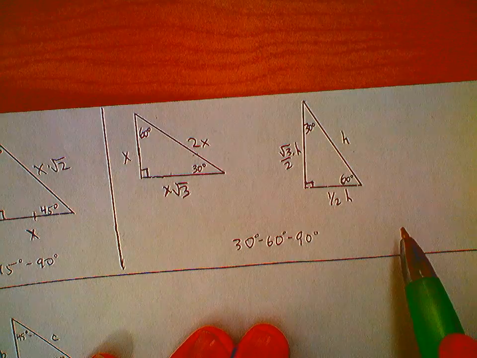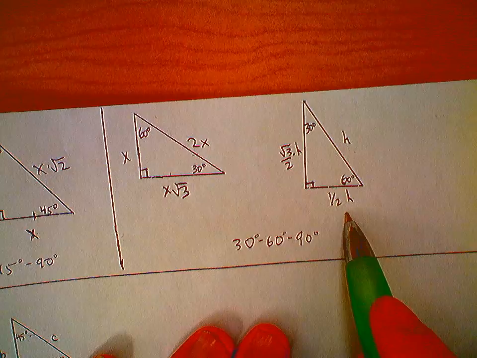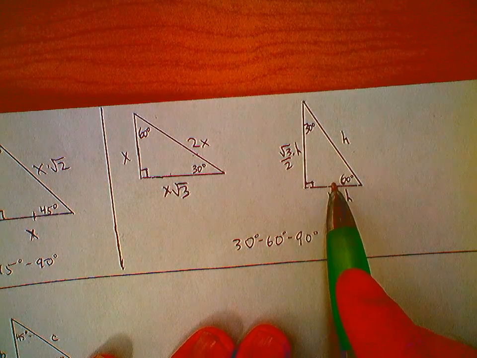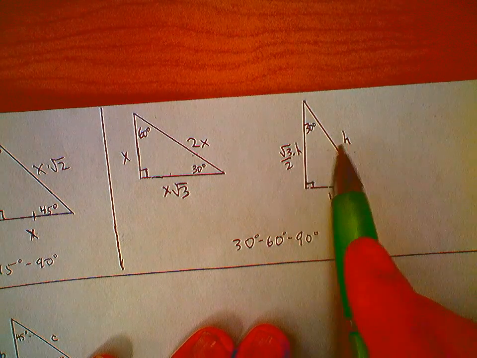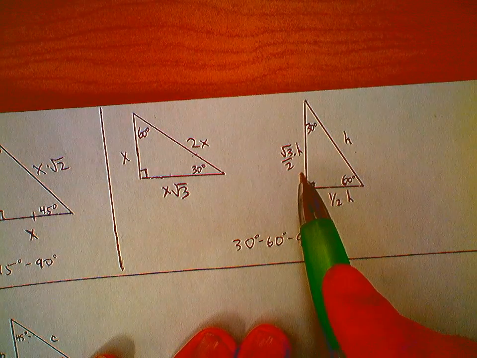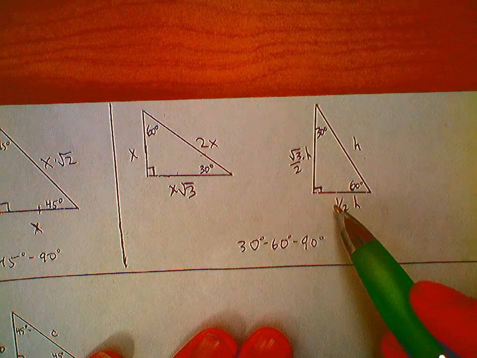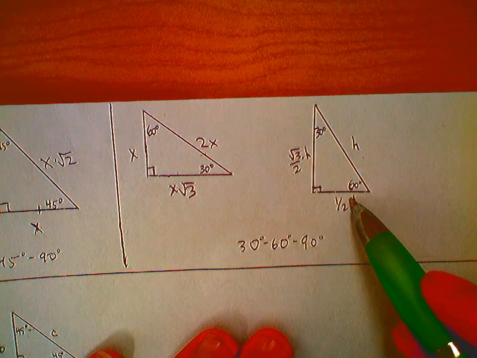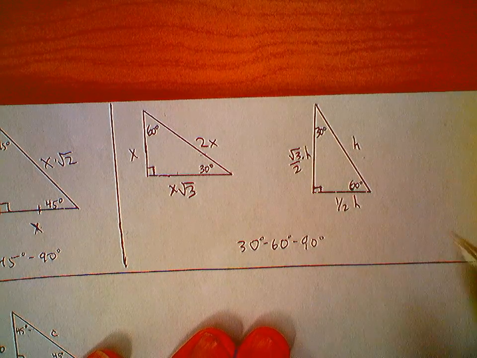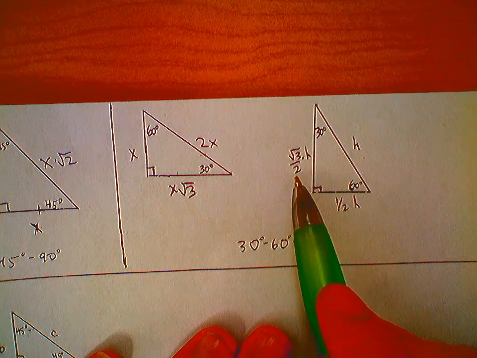So if we know the hypotenuse, the shorter side is going to be exactly half of that hypotenuse. To figure out the other leg, the side across from the 60-degree angle, we take that hypotenuse length and we multiply it by square root of 3 over 2. So if we know the hypotenuse, that's all well and good. We can use it to find these other two sides. The shorter side, all we have to do is take that hypotenuse and divide it by 2, or multiply by 1/2, if you will. The other side, we have to multiply by square root of 3 over 2.